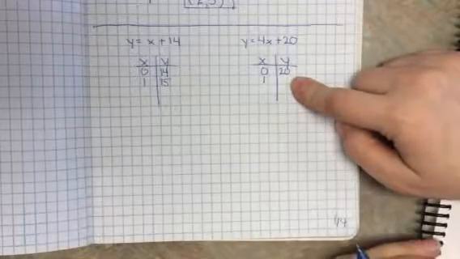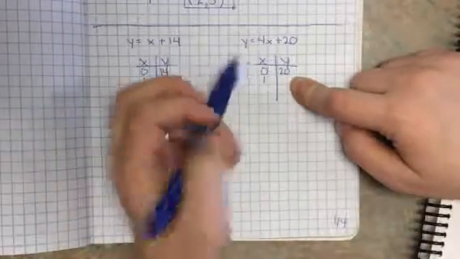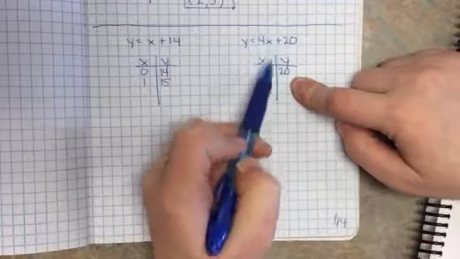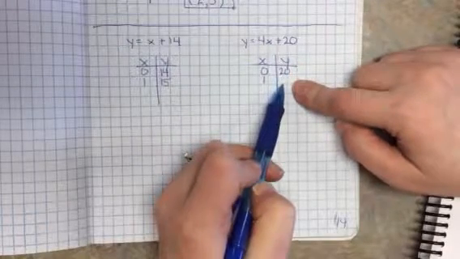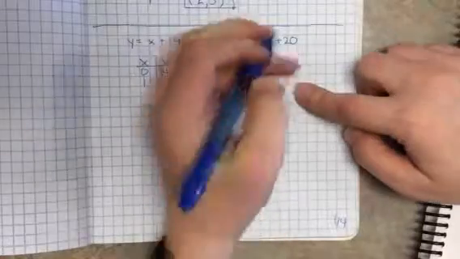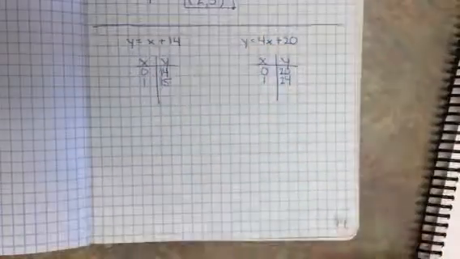What would I have here? This tells me to go up by 4, right? So if I start at 20, the next number would be 24. Okay, now we're going to stop for a minute.